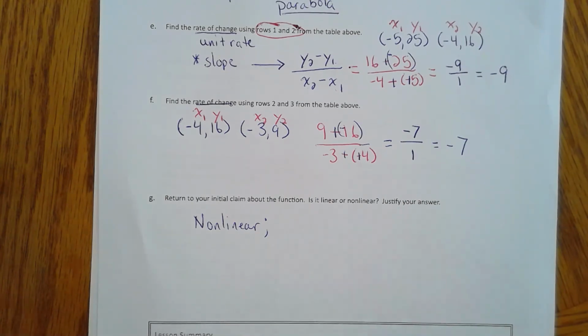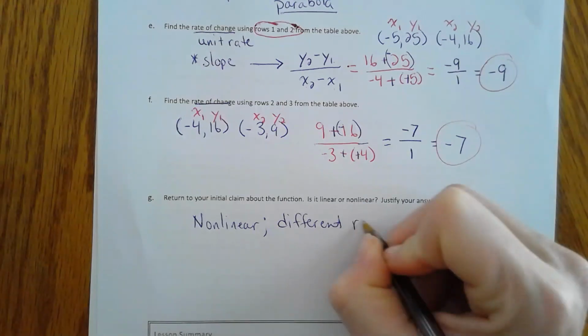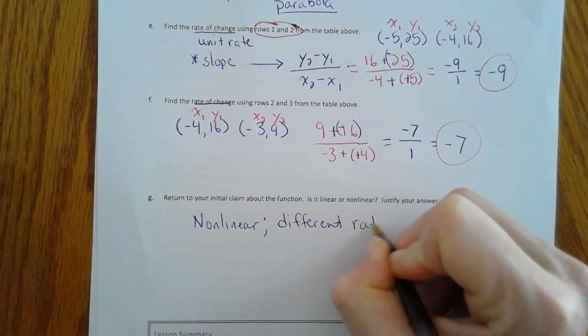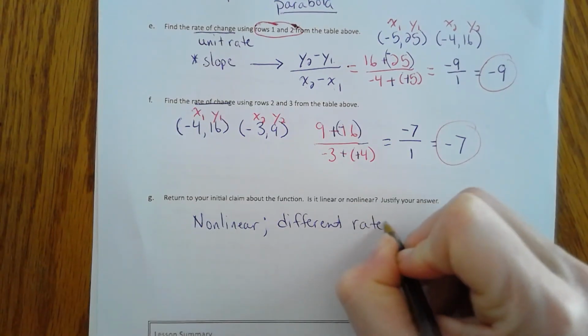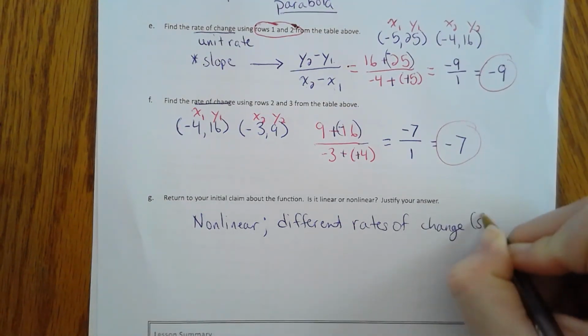Well, if you look here, this is the same graph, but they have different slopes or different rates of change. So it's non-linear because we have different rates of change. Another term for slope.